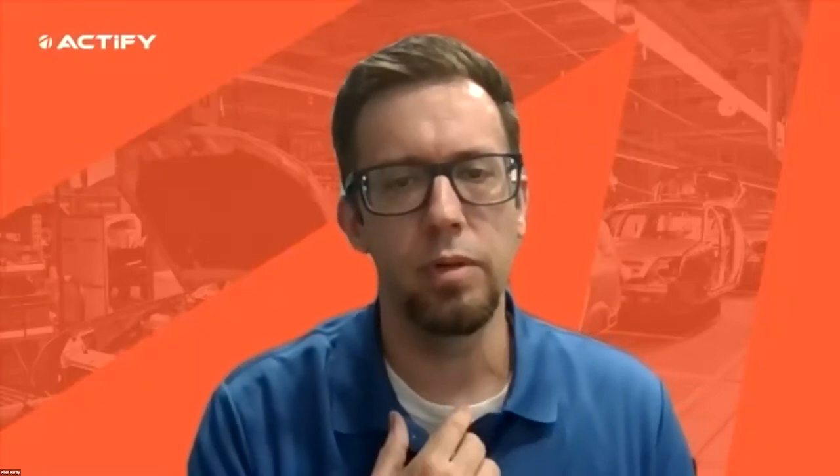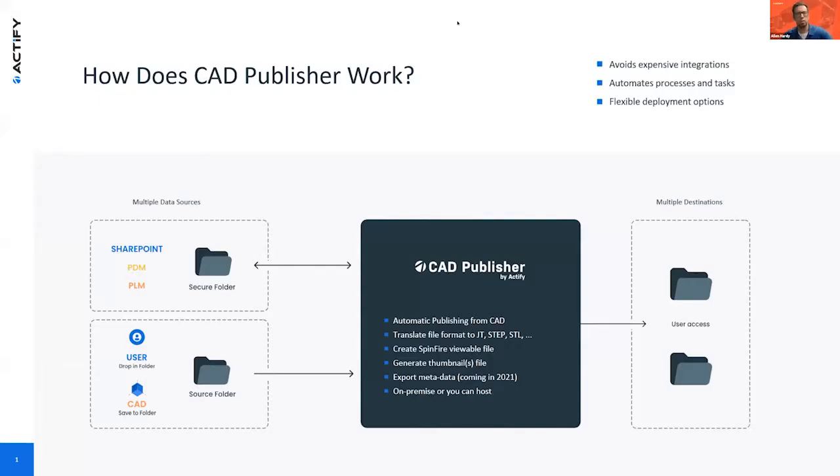So picture this. Maybe you're familiar with this scenario. You come to the office in the morning, you see hundreds of CAD files waiting to be converted to STEP or JT format. But you don't have time to waste translating that data. So what do you do now? Well, let me present my screen here. And I'll talk about the CAD Publisher tool that we have.